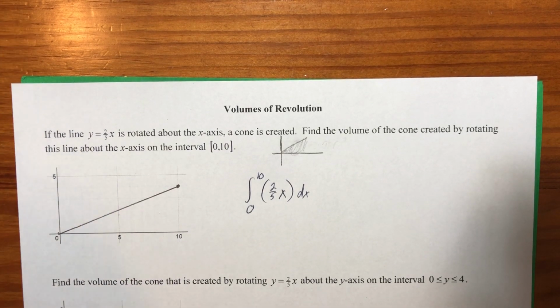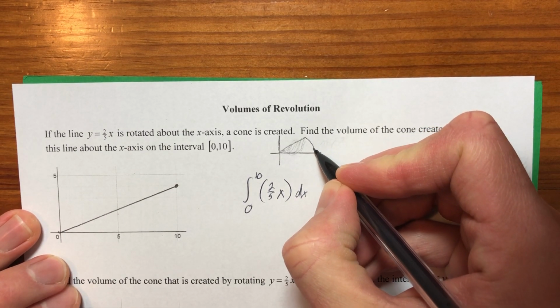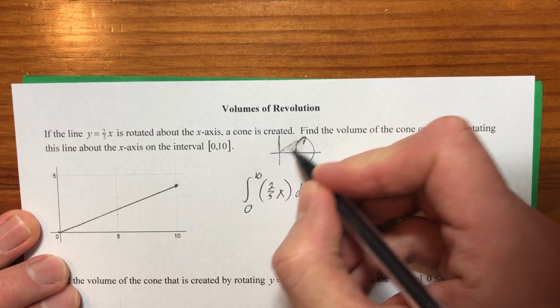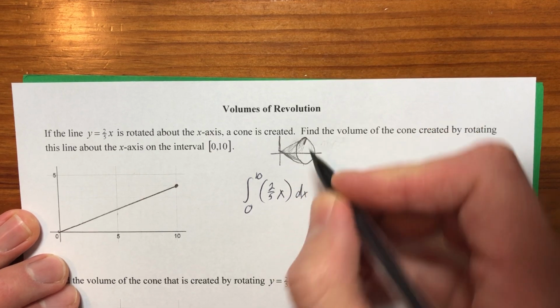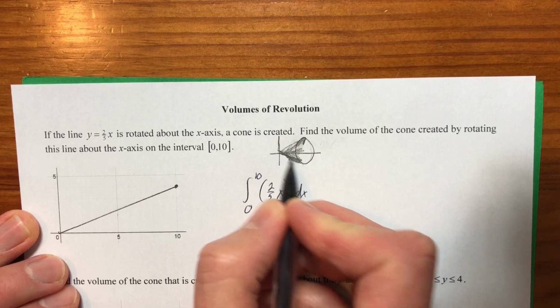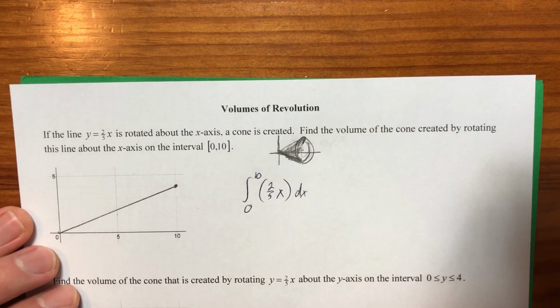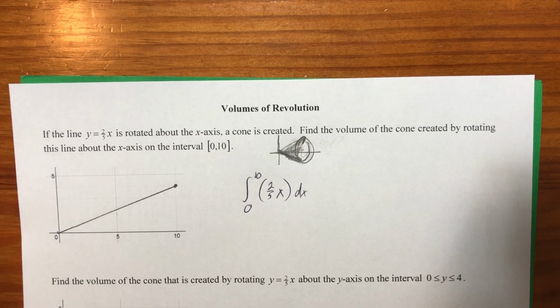However, here's the deal. We're going to take this and rotate it around. We're going to basically spin this around and make a little circle out of it. I know that looks more like an oval, but what we're doing is taking this shape and spinning it around, and it makes a cone. And that cone has a volume. Now, I can figure out the volume of a cone. That's easy to do. There's a formula for that.